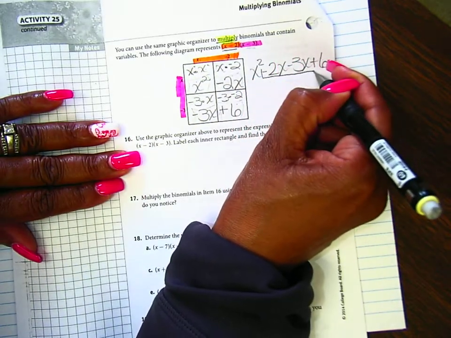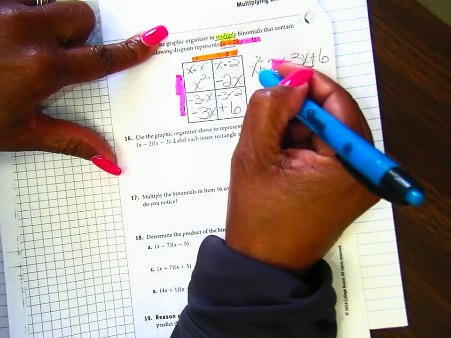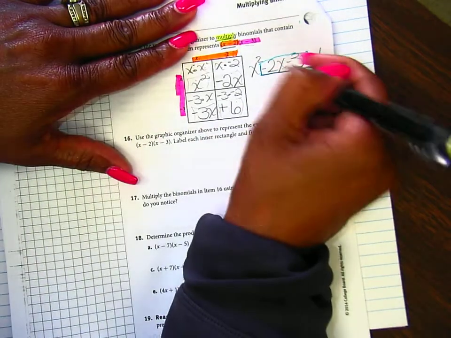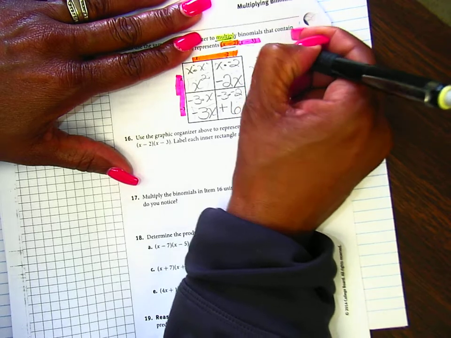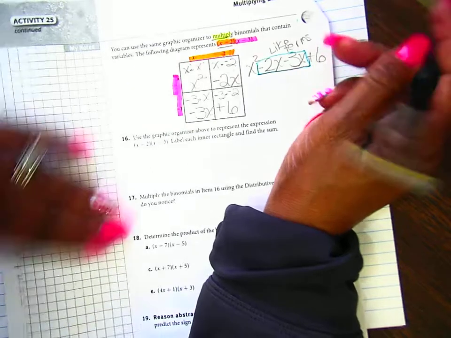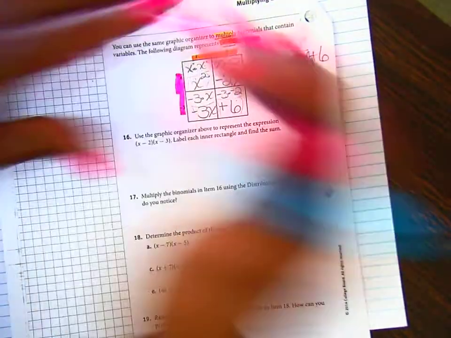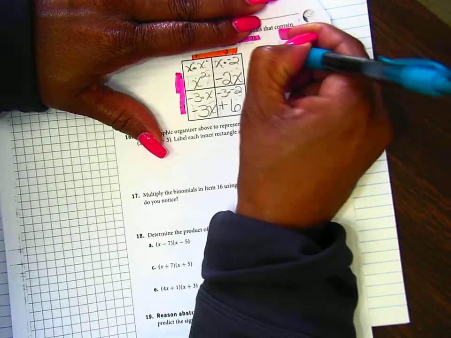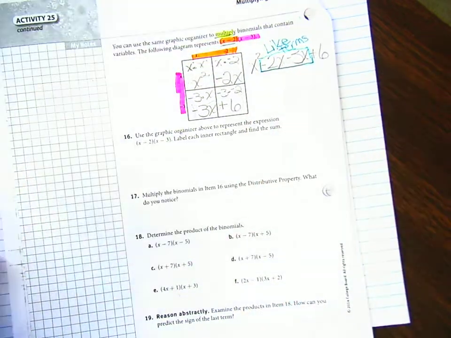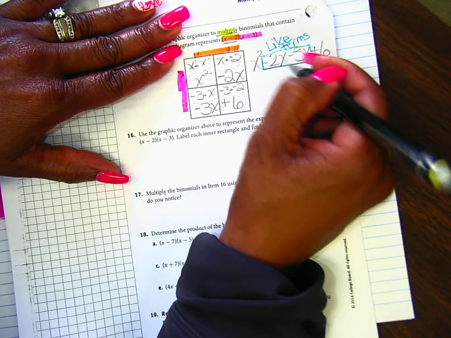Here, the two middle terms are like terms. Let me go ahead and color code this right here. They're like terms because both have an x to the first power. I'm going to write here "like terms" just as a reminder. Those are like terms. Sorry, guys. Let me rewrite that. Let's do it like this. Like terms. Okay? So with like terms, we add or subtract the coefficients of the variable.